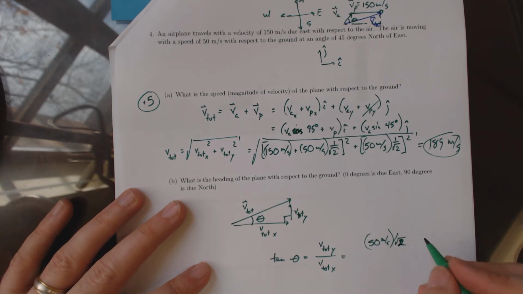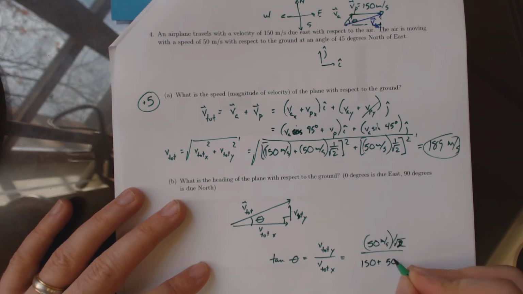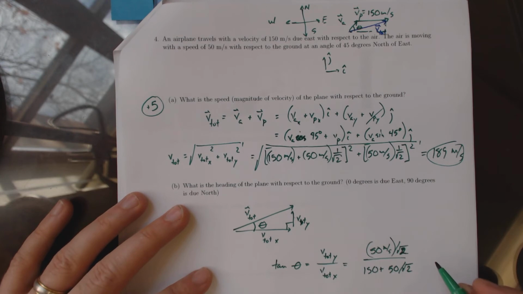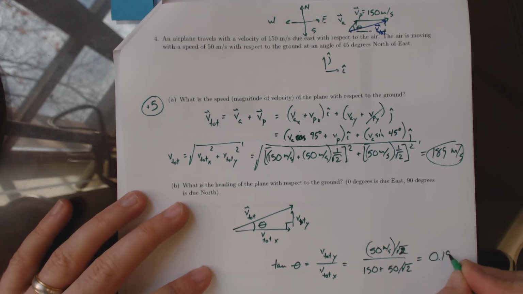So 1 over the square root of 2 is sine 45. And 150 plus 50 divided by the square root of 2, that's my x component, would be tan theta. Turns out this is equal to about 0.19.